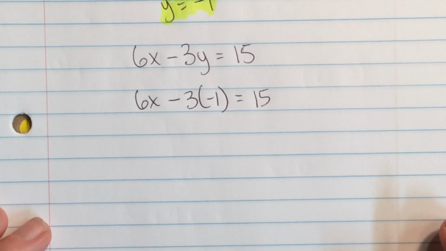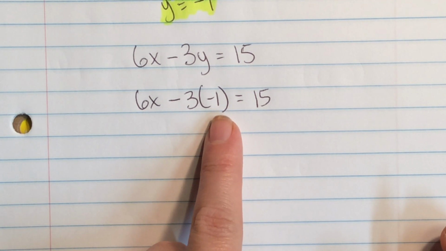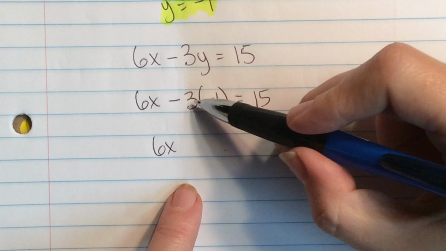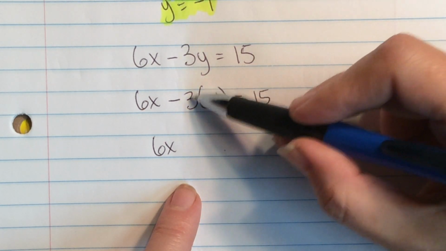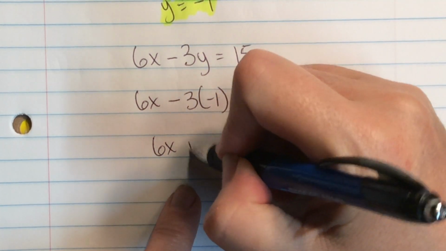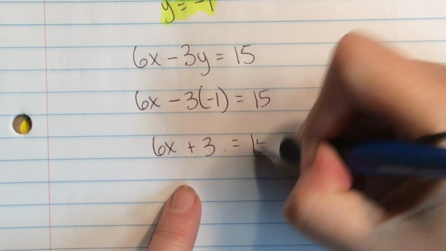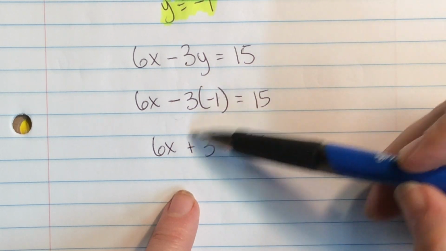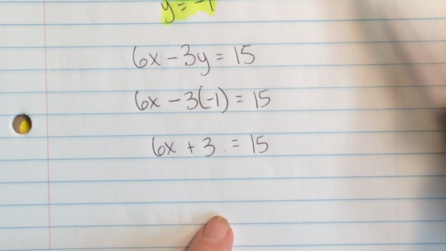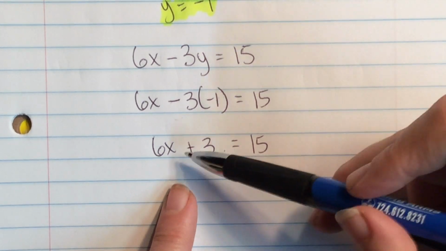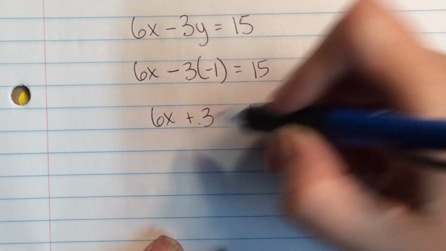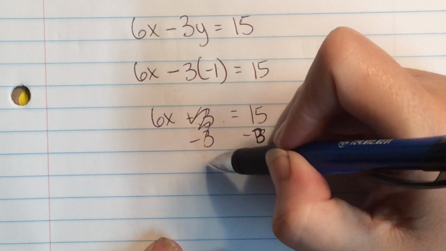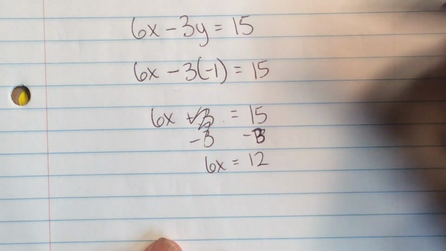Oops, I can't see that. Okay, so instead of putting a y, I put a -1. So 6x, -3 times -1 is a +3. So let me say that again. -3 times -1 is a +3. And you can check that in your calculator. Now we're down to a two-step equation. So I'm going to subtract 3 from both sides. Oops, not 13. And I get 6x equals 12.